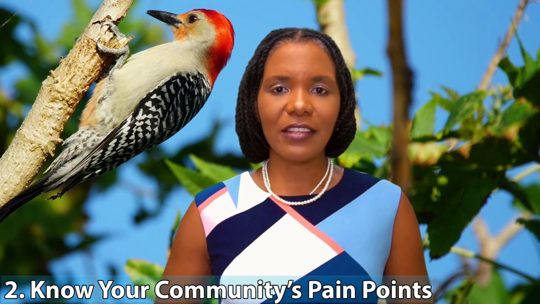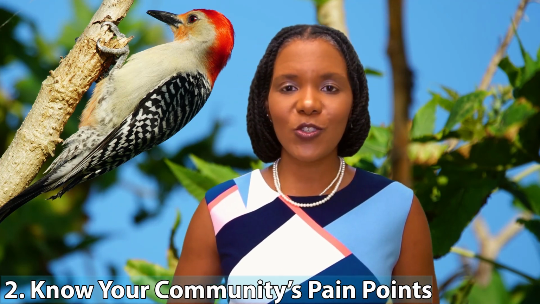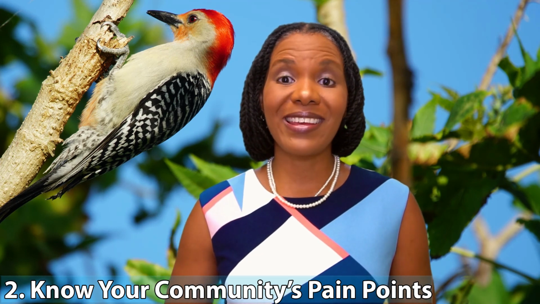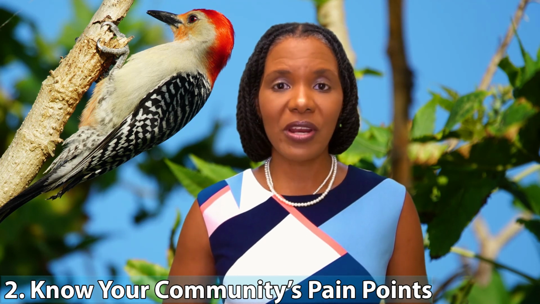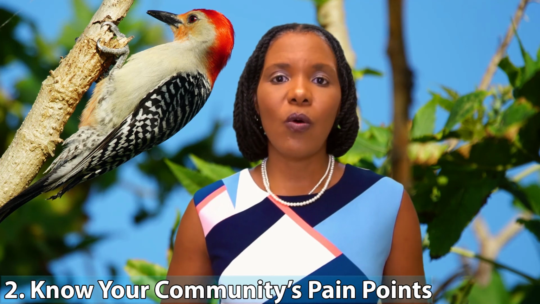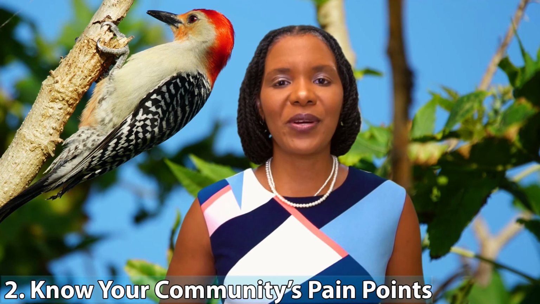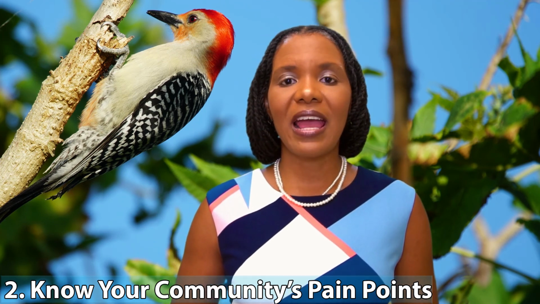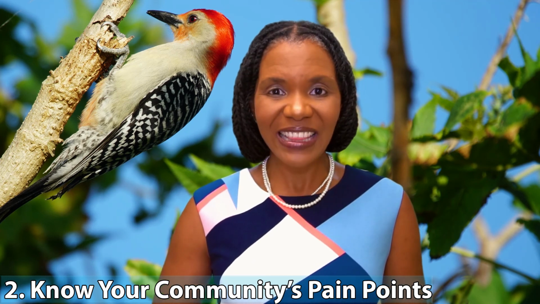2, know your community's pain points. People will vote against a lot of things. People will vote for some things. You need to know where they're hurting. If you want people to vote, you have to figure out what it is that those people want, because you have to figure out how that voting is going to help them. They are going to get a benefit from voting. They're going to get change. If they want change in whatever way, you need to figure out how to help them see the value of voting.